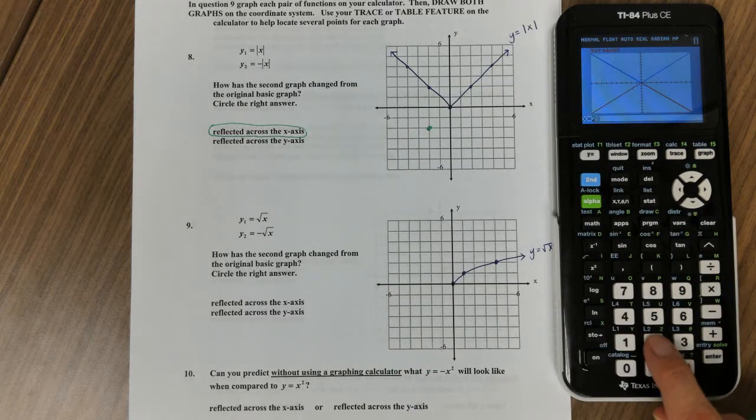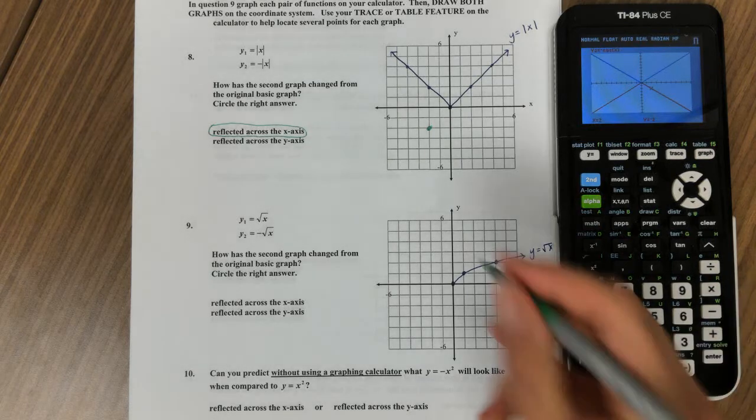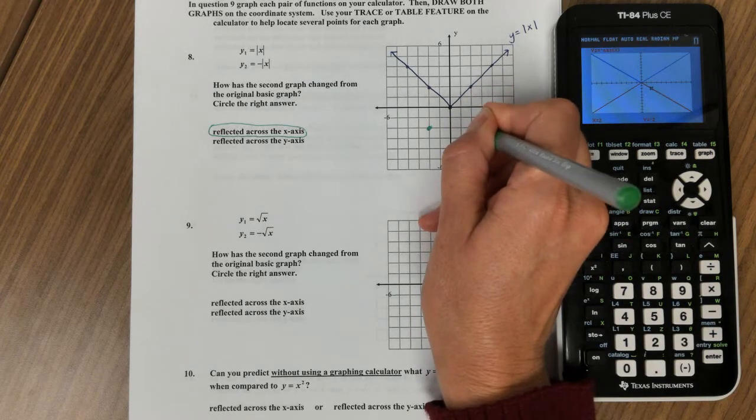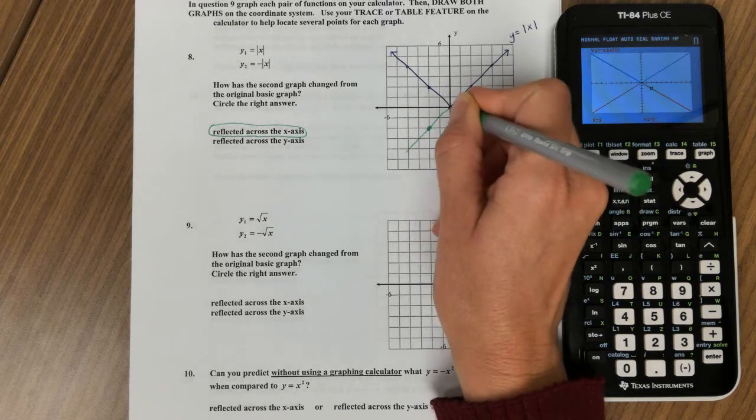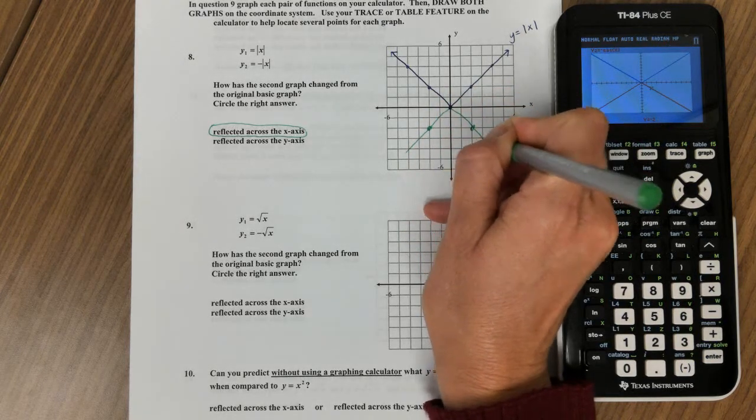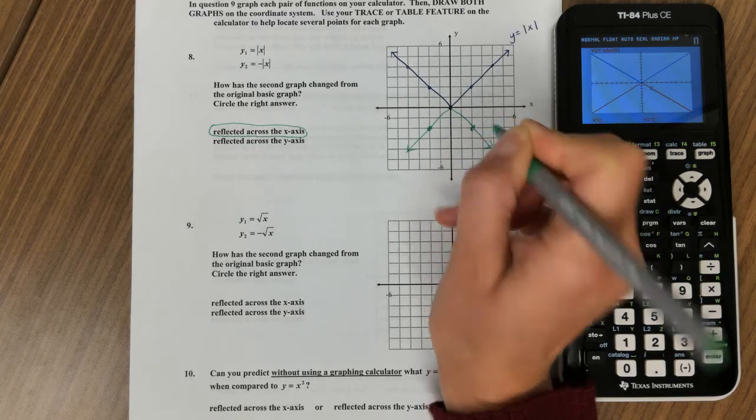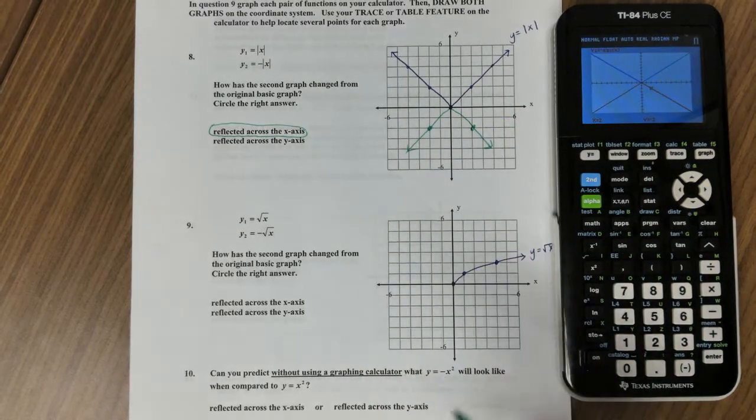For x equals positive 2, I have a y value of negative 2. Going from 0, 0, I have this kind of upside down V shape. Alright, so we have that reflection across the x-axis.